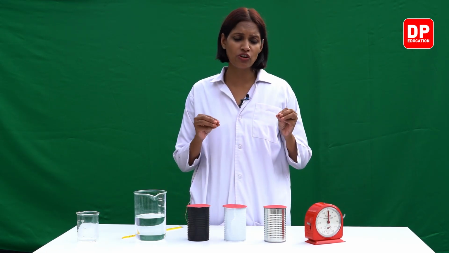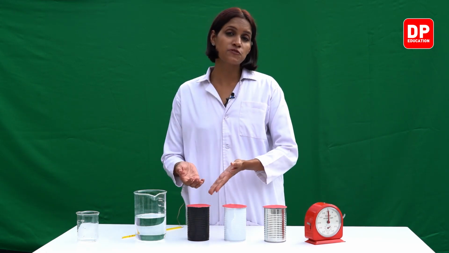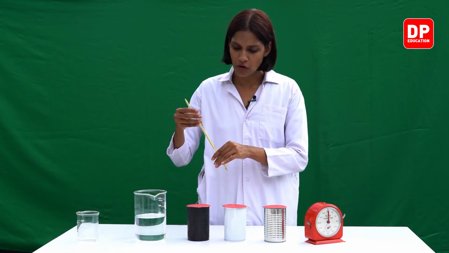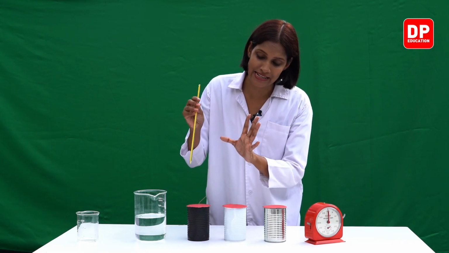Now earlier, the initial temperature was 29 degrees Celsius. So when we observed after 5 minutes, we clearly observed that the temperature of the tin with the black color surface was the highest, right? And the temperature of water in the tin with this polished shiny surface was the lowest, okay? Right. Now we are going to measure the temperature of this water in the black color tin again.